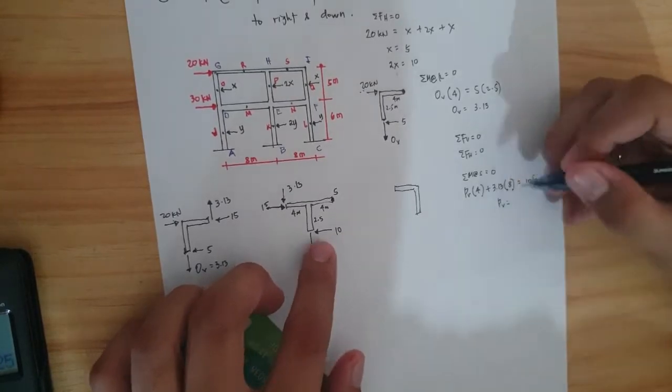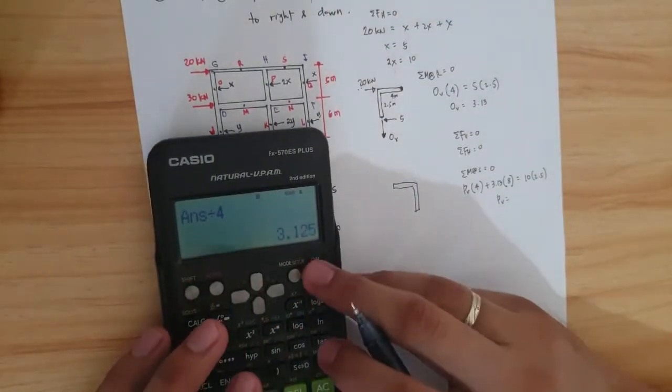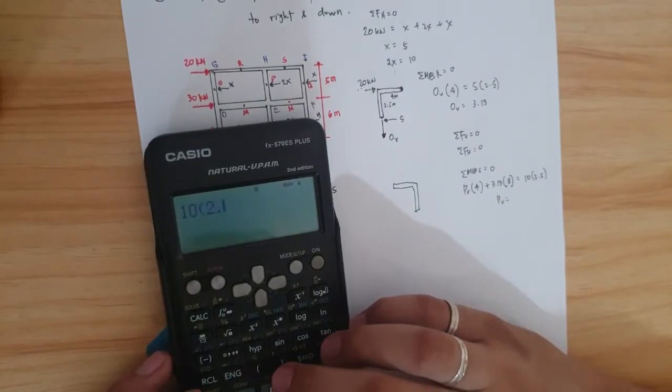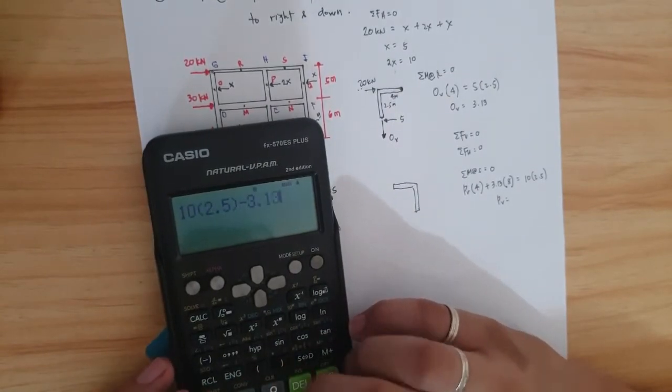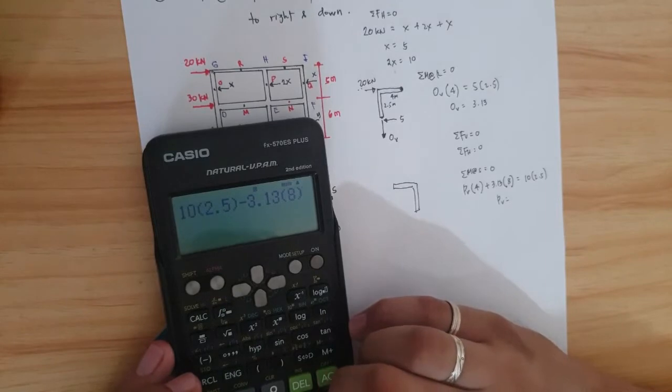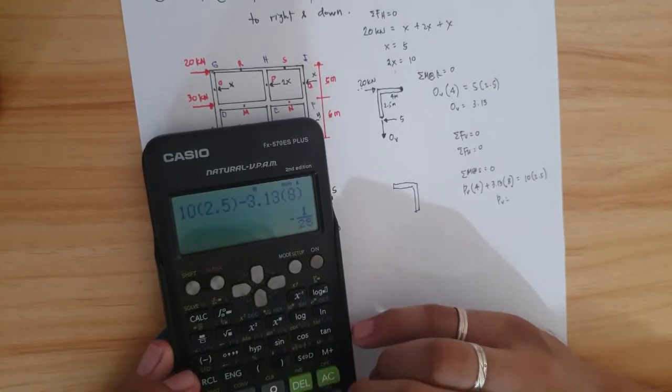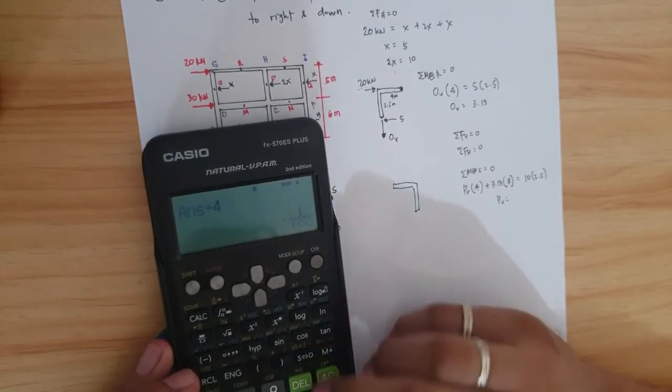So P vertical is 10 times 2.5 minus 3.13 times 8, divided by 4.